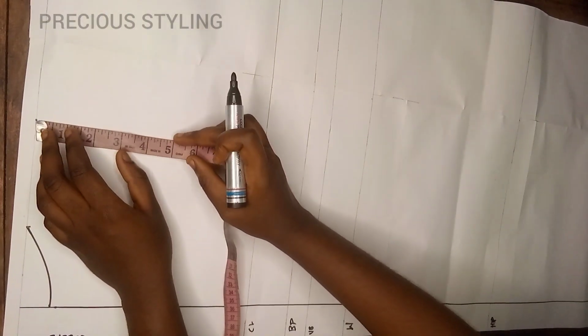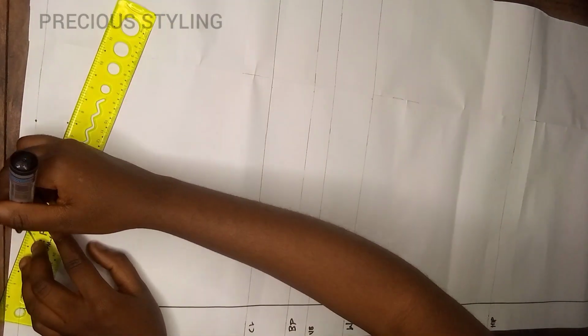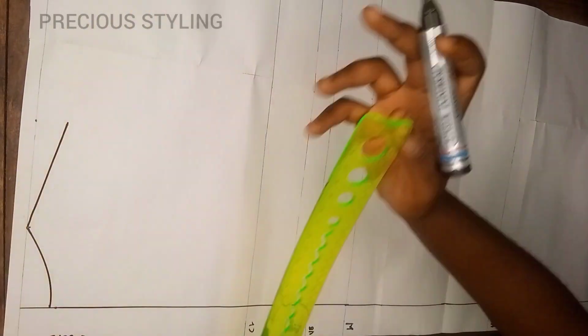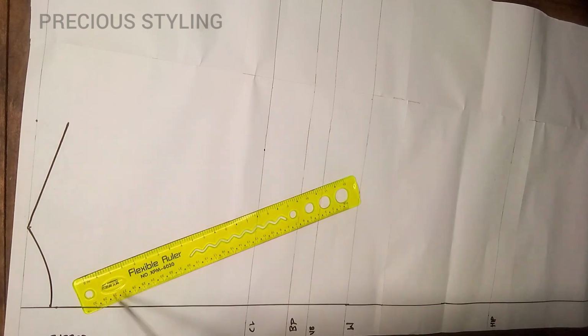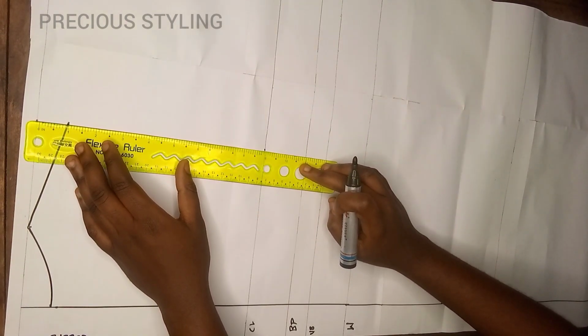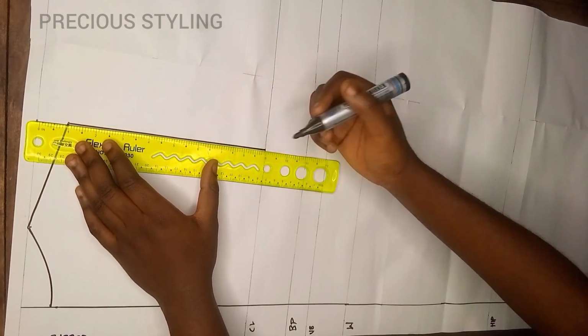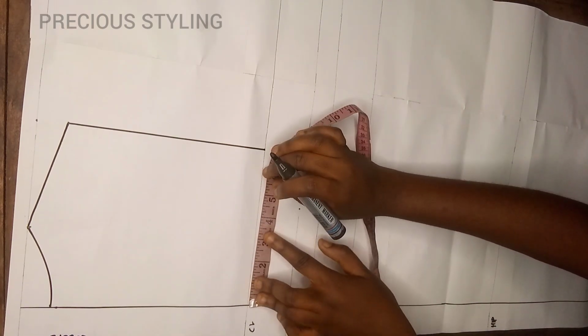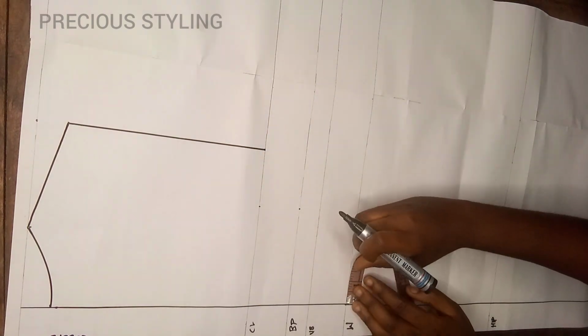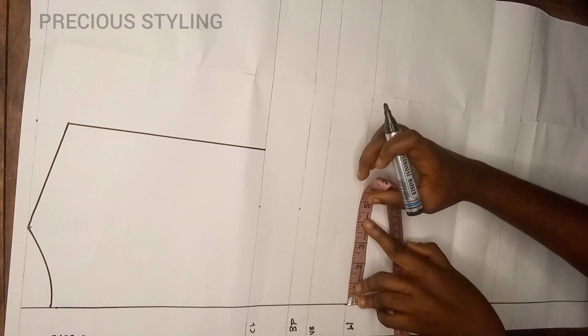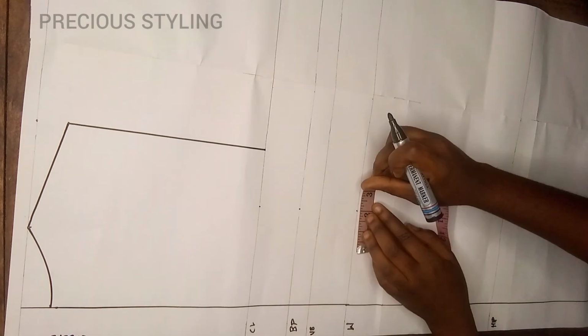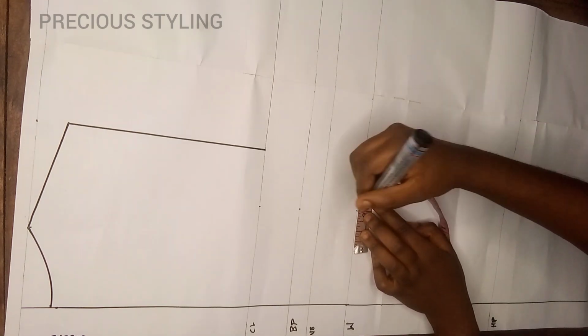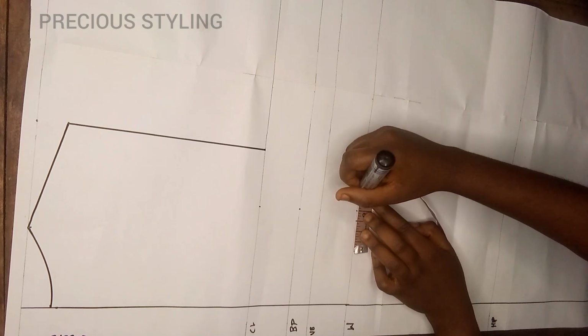And like we did at the front by taking our shoulder slope, we're going to come down by 1 inch and connect that to the neckline. Our armhole depth remains 8 inches just like the front, and we're going to connect that to the chest line. We're also going to mark our bust span measurement, which remains 4.5 just like the front, on the chest line, bust line and waistline.